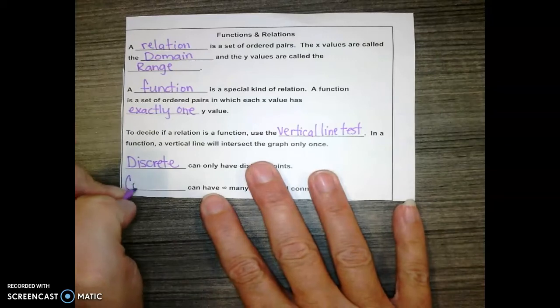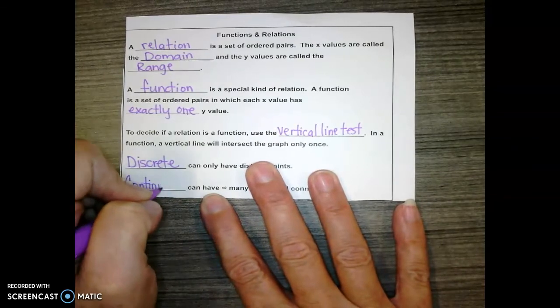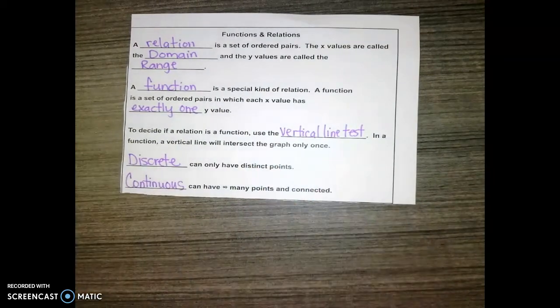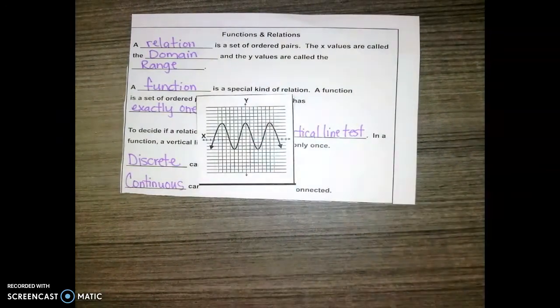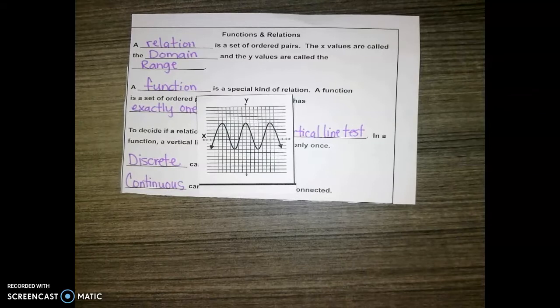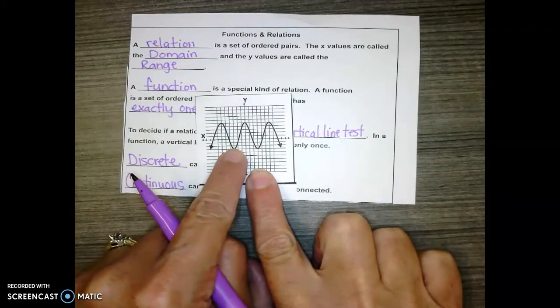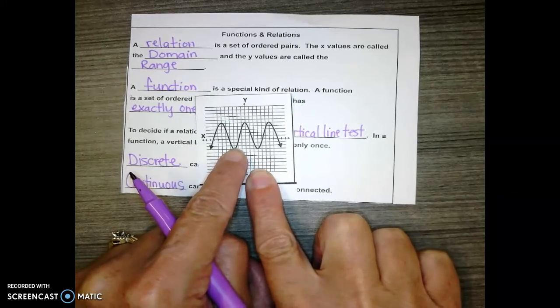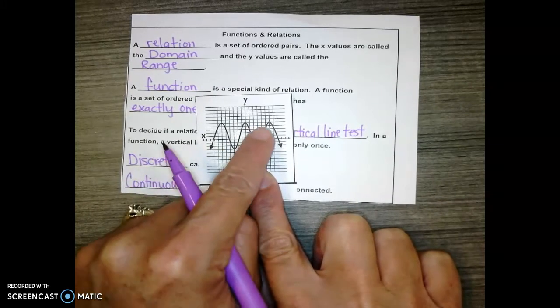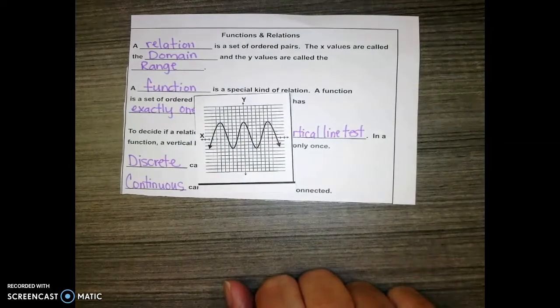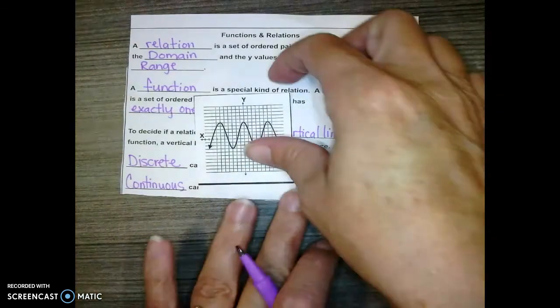Then we have continuous. Continuous can have infinitely many points, and they can be connected. Okay, so like this graph. This has a bunch of points, an infinite number of points, points between points that make it appear as a solid connected line. That's continuous.